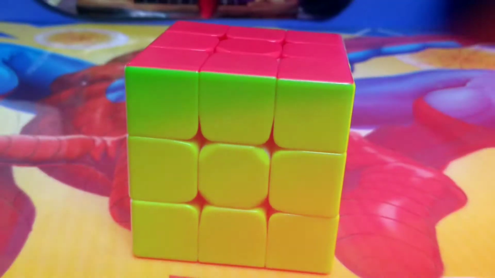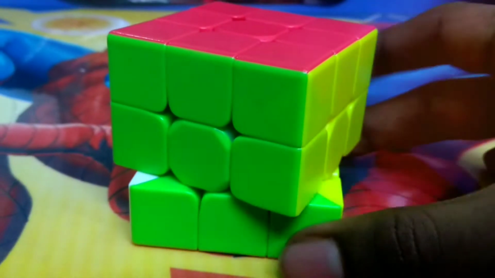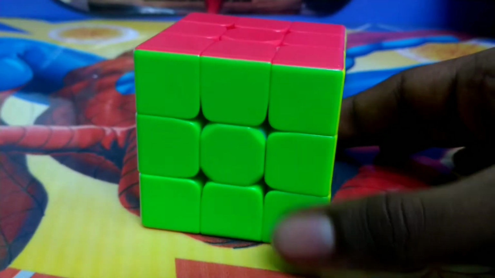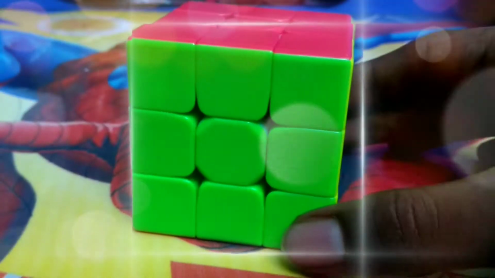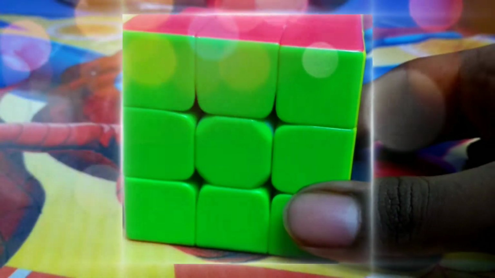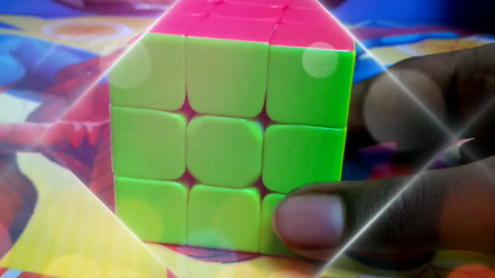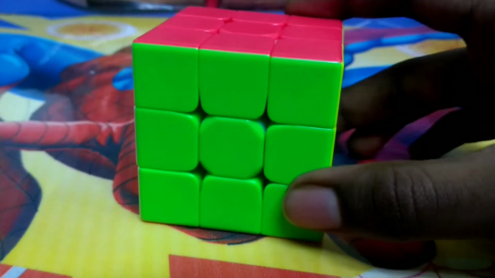Today we are going to learn how to solve the F2L, or the first two layers of the Rubik's Cube. In the previous video, we learned how to solve the cross in the Rubik's Cube. We are doing the CFOP series, or the cross, F2L, OLL and the PLL series. Now let's make the cross.